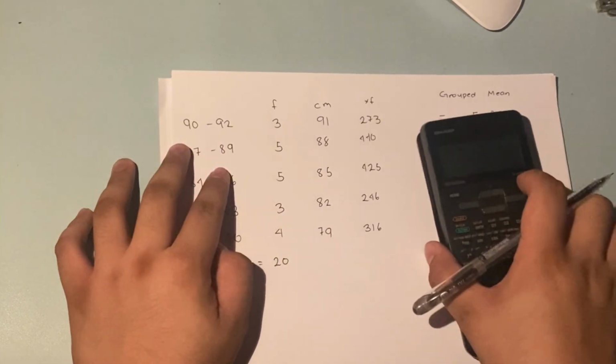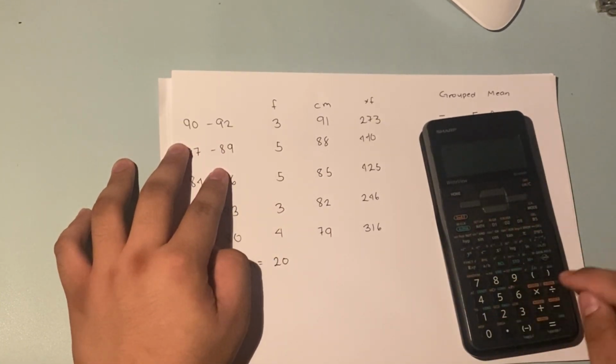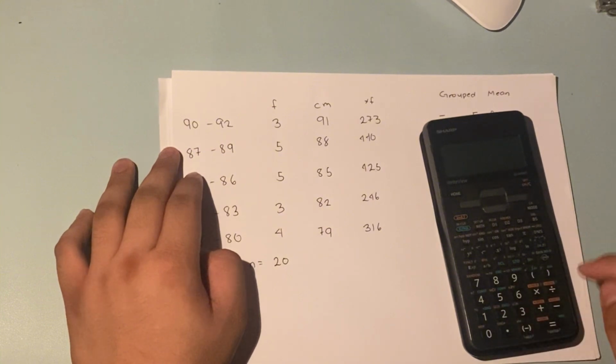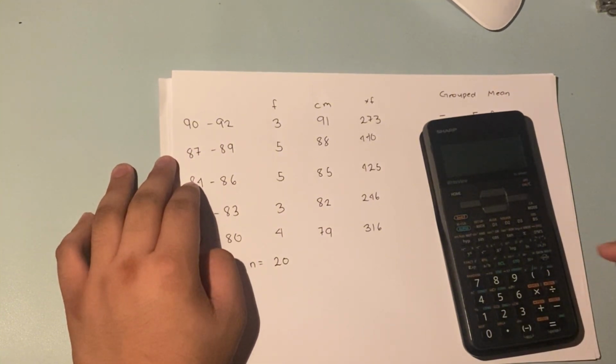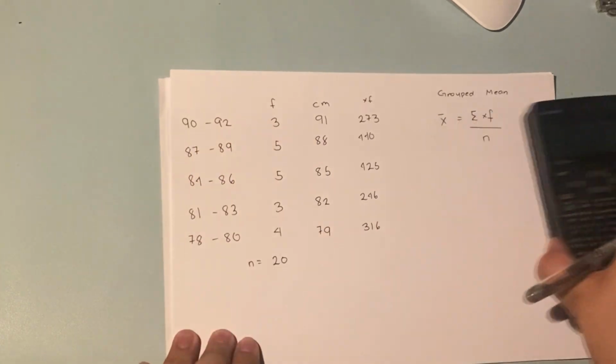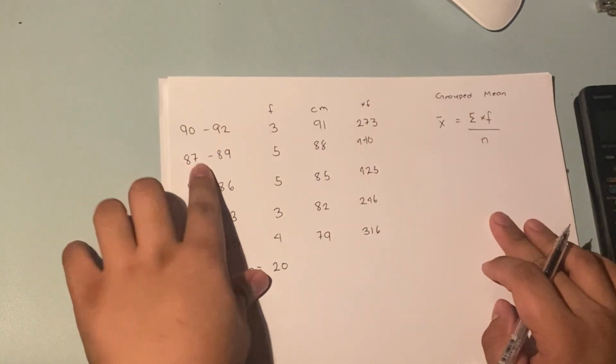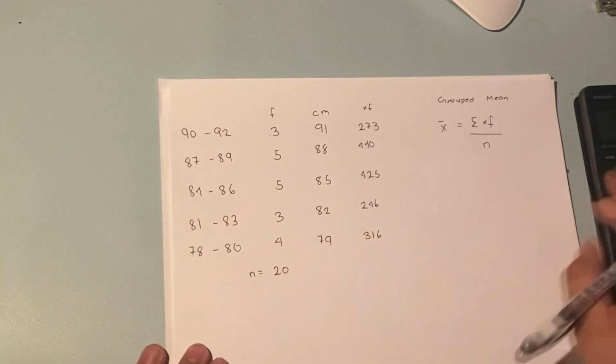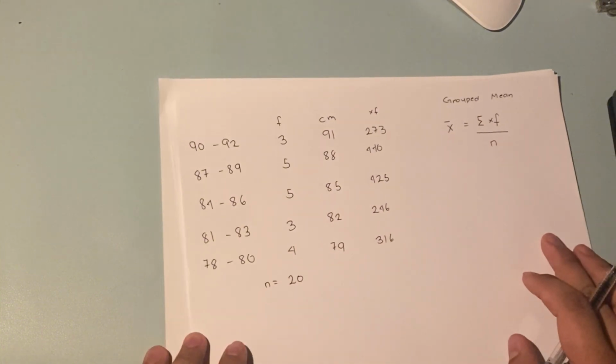So check po natin. So kung 90 plus 92 is equals to 182 divided by 2 is 91. So ganun lang po, tuloy-tuloy lang. 87 plus 89 divided by 2 is 88. So ayun, para makuha po natin tong lahat.